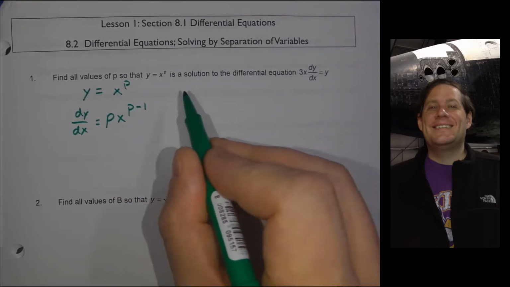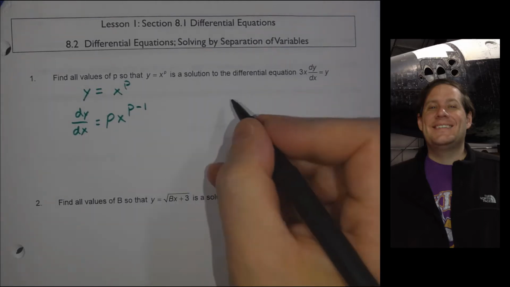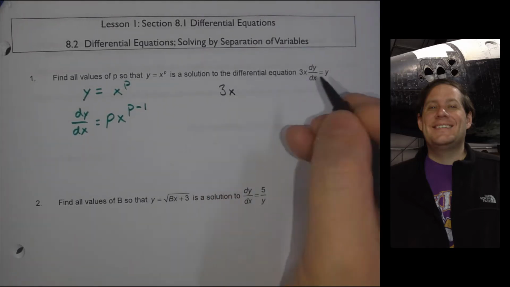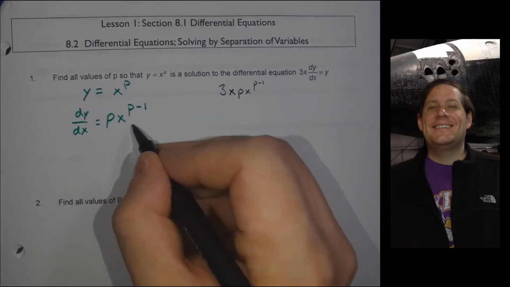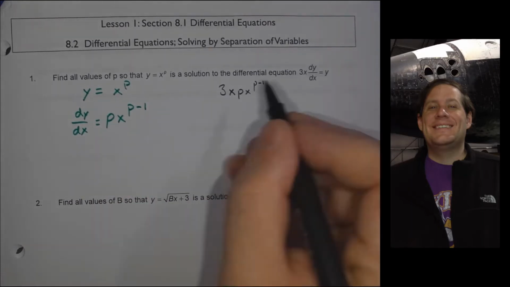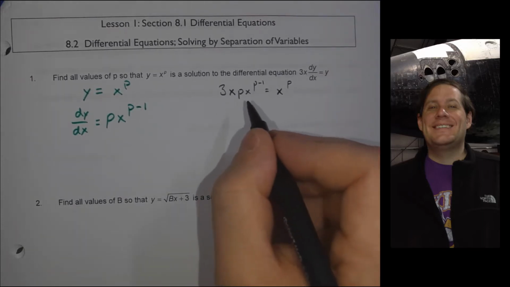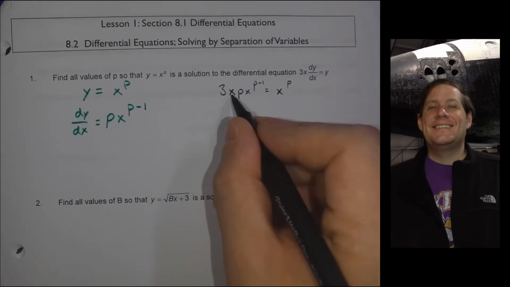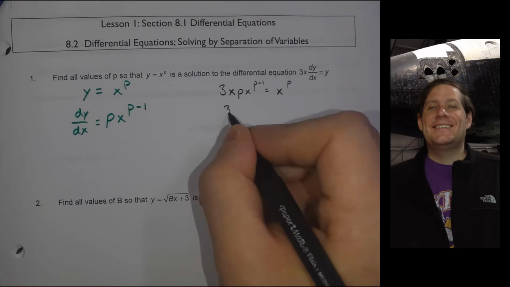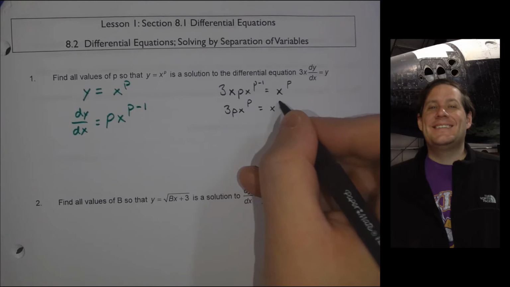Thus, if we want to find the values that are a solution to this differential equation, we would need to take 3 times x times dy/dx, which is px to the p minus 1, and that has to be equal to y, where y is x to the power of p. So let's collect like terms and simplify. I have x times x to the p minus 1, so this becomes 3p x to the p equals x to the p.